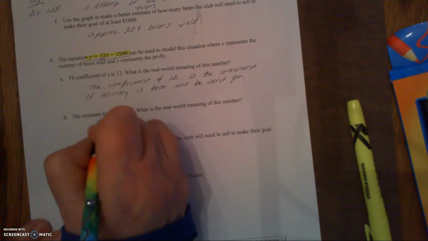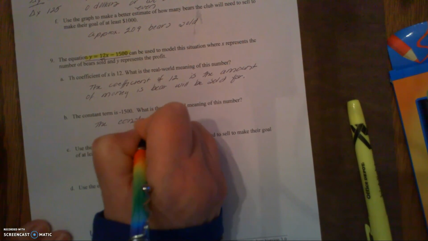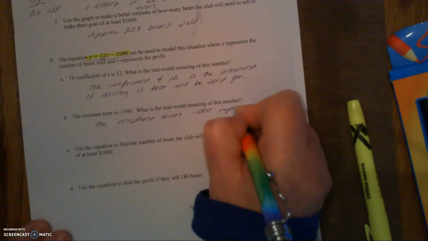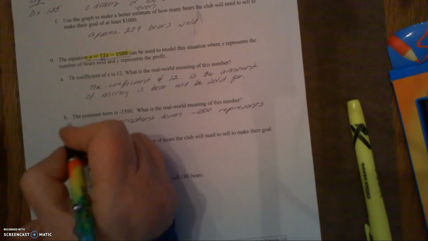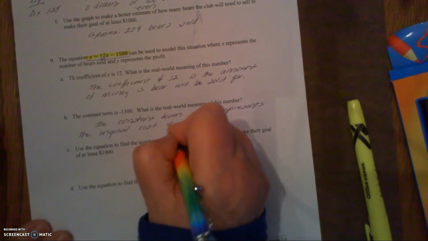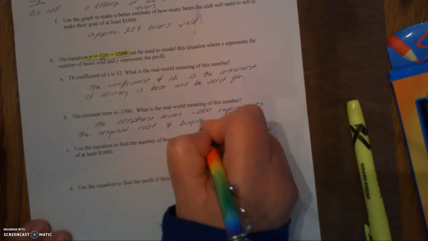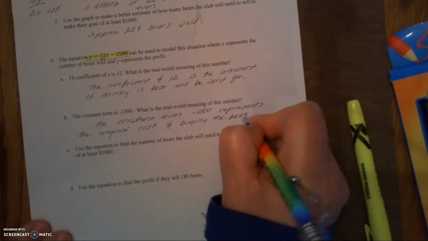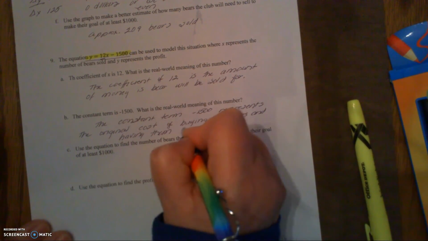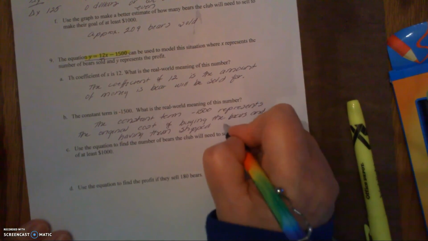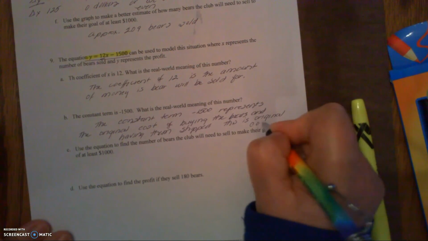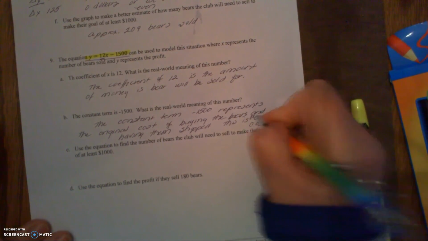So the constant term, minus 1,500, represents the original cost of buying the bears and having them shipped. This is the original cost.